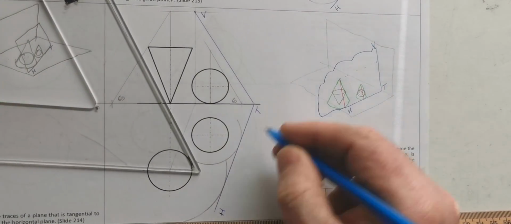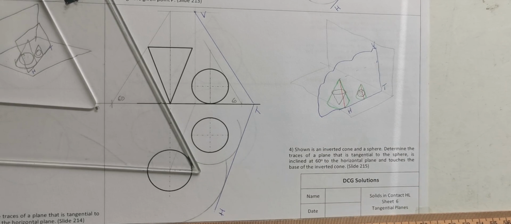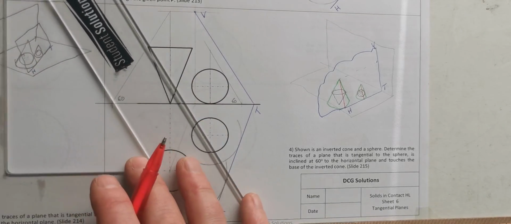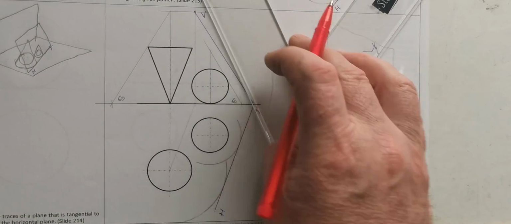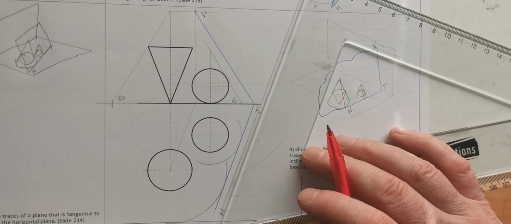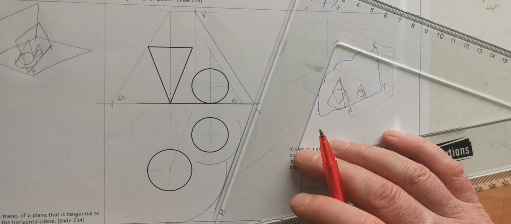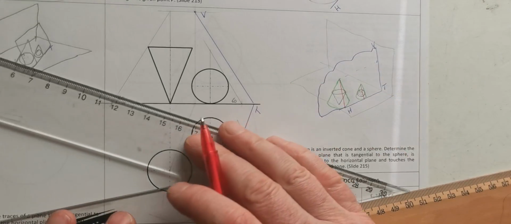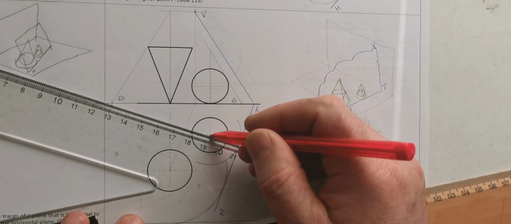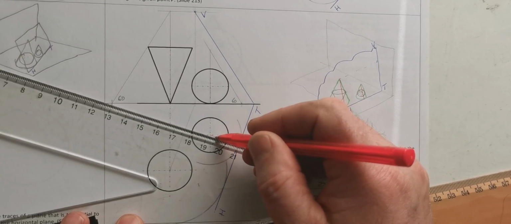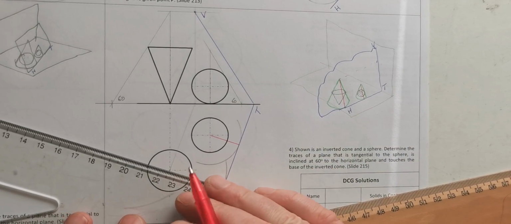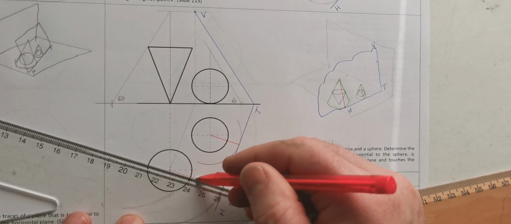So vertical trace, horizontal trace, and again, if you wanted to put in those red lines, you weren't asked, but I do think you won't really understand it if you don't understand these lines of contact. So they're just 90 degrees to the horizontal trace. So that's my line of contact here. That's my line of contact there.